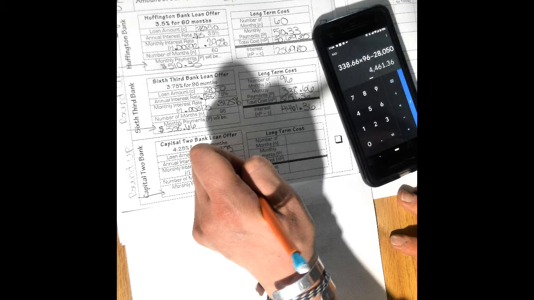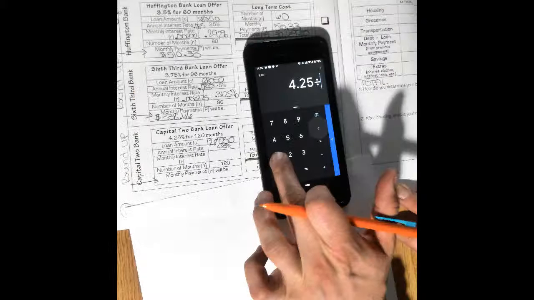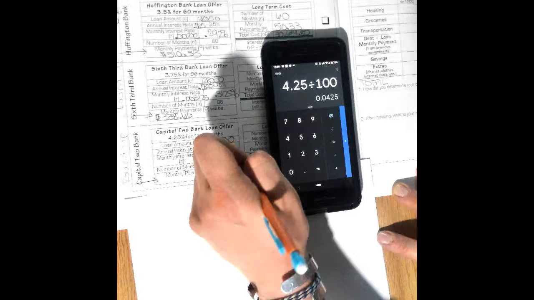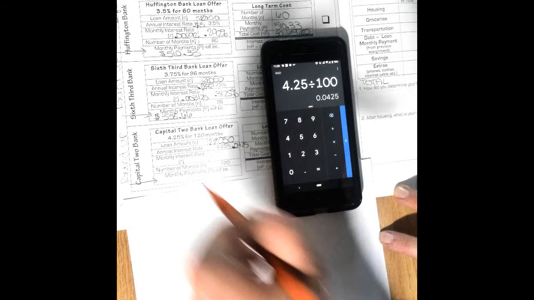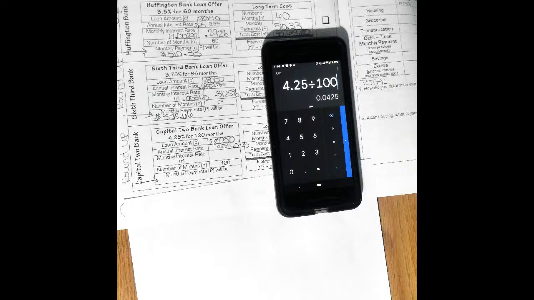My annual interest rate is 4.25. I'm going to take that 4.25, divide it by 100 to get the decimal. So it's 0.0425. I did see some people setting up proportions to get their decimals. That's beautiful and that's perfect. That's wonderful. If that's what makes sense in your head, then do that. As long as it's mathematically accurate, it doesn't matter.